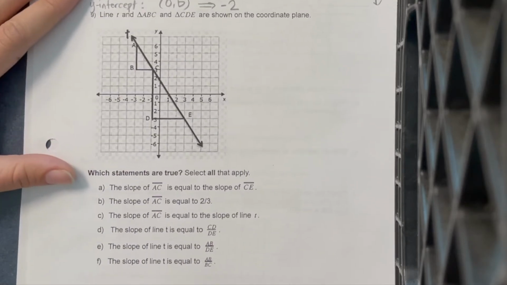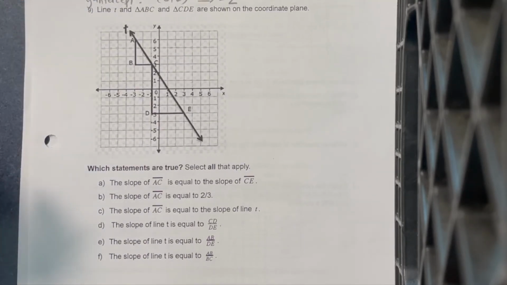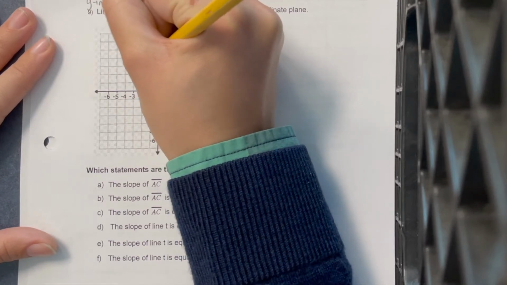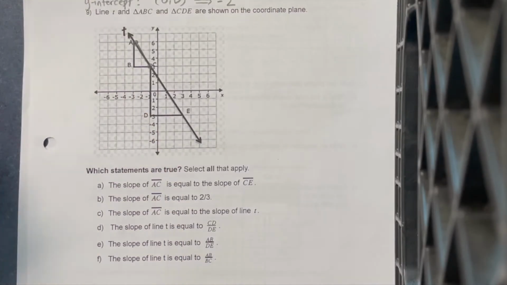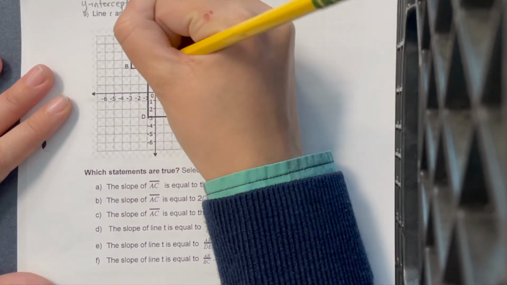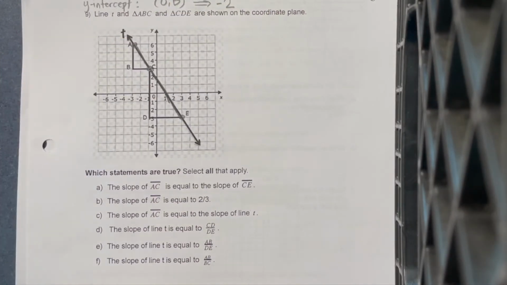Select all that apply. So we're just going to go through each one by one. So the slope of line segment AC. Okay, let's find that. So this is A, this is C, so this is line segment AC. Is that equal to the slope of line segment CE, which is right here? Okay, slope is about the steepness.